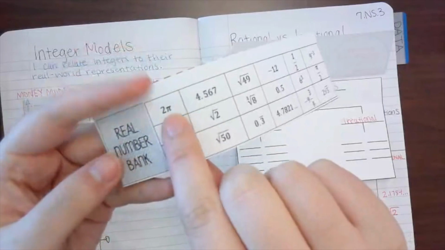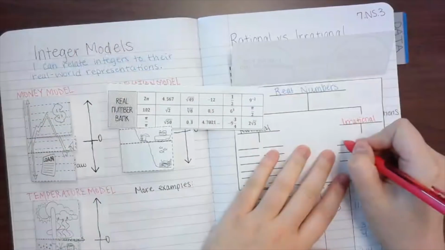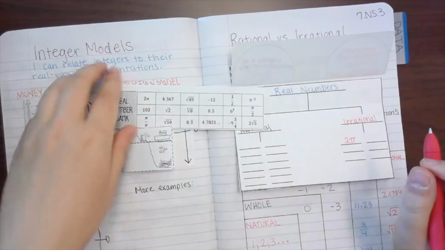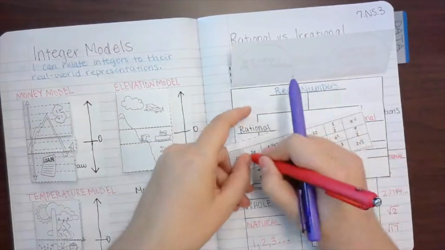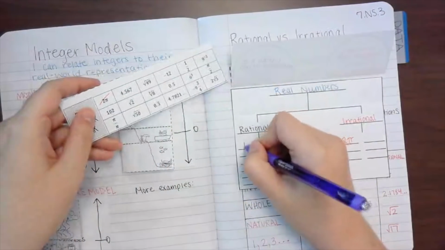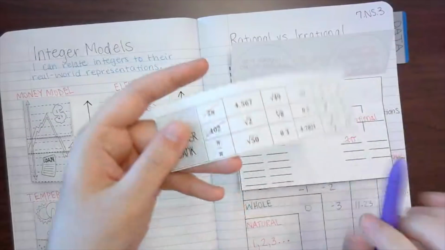Okay, 2 pi. 2 with pi right next to it like that means that it's being multiplied by 2. It's 2 times pi. Pi is an irrational number. If you multiply it by 2, it does not change that, it just makes it twice as big as what it is. 102 is a natural number, so that's rational.